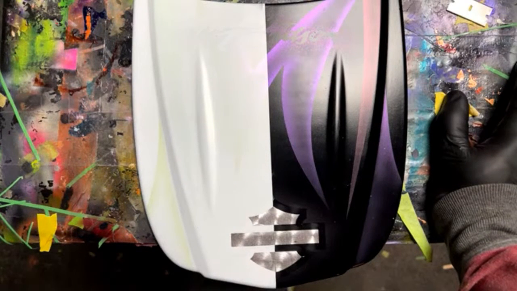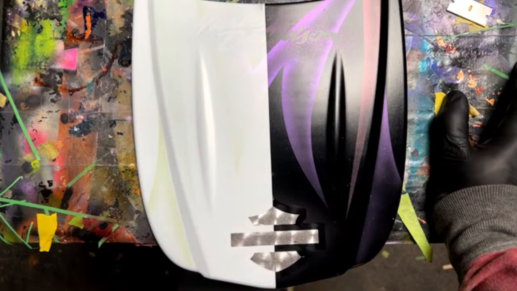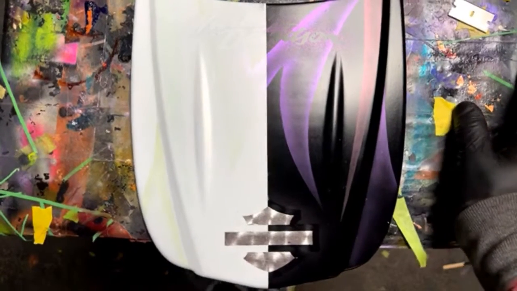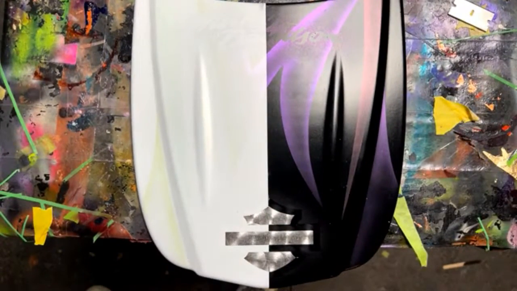All right. Let's see if there's any questions real quick. Someone said, if there was clear over the panel before the leaf was applied, would the marks from the spin be as noticeable? It'd be the same. No difference.